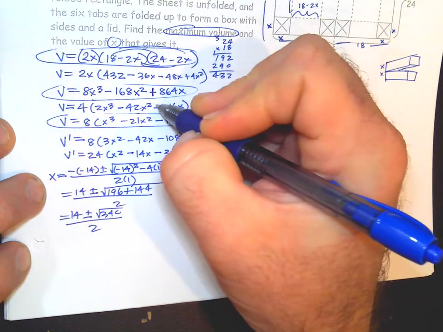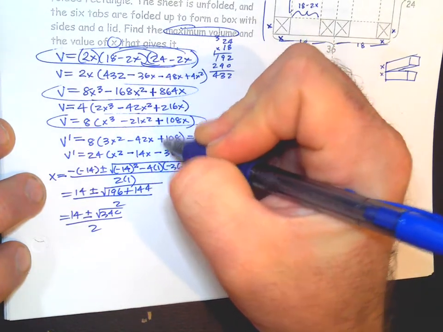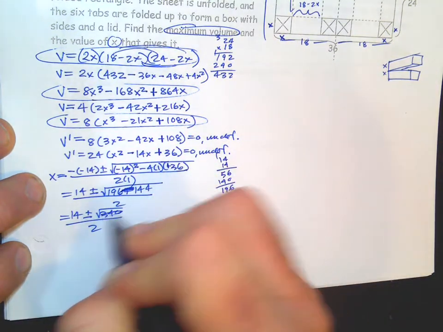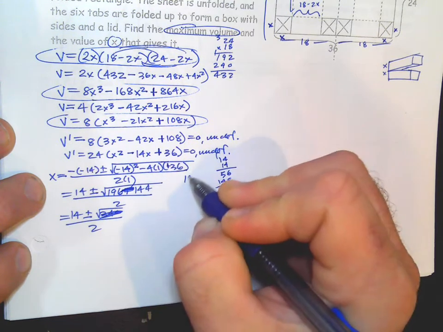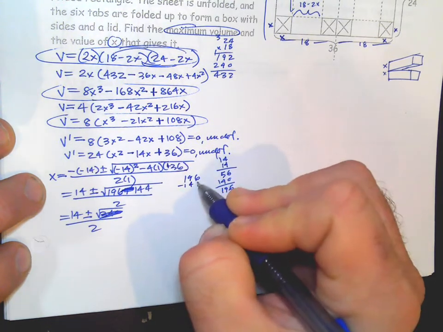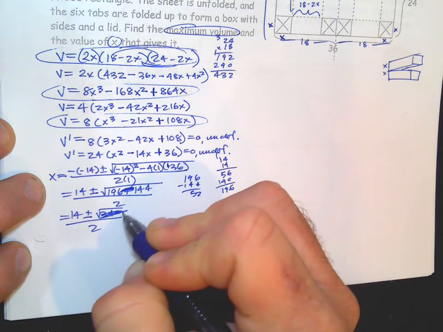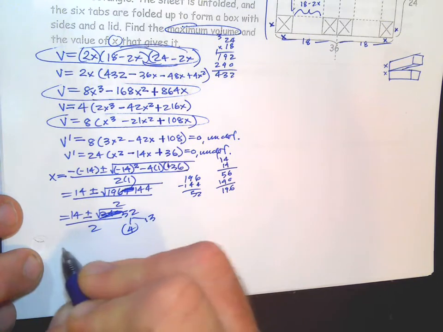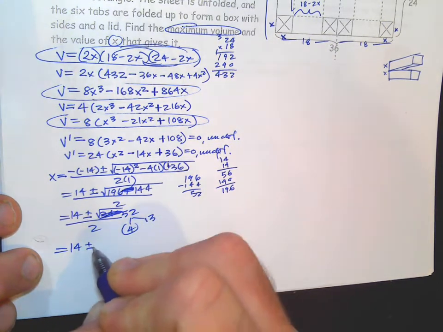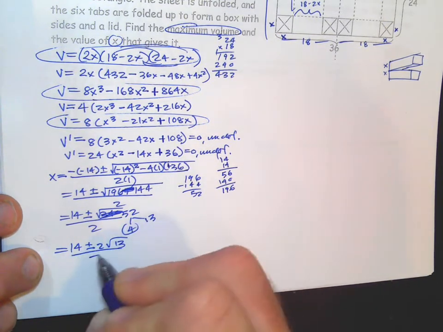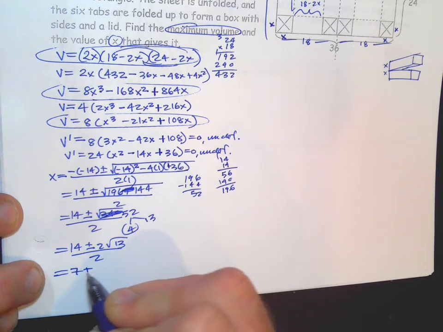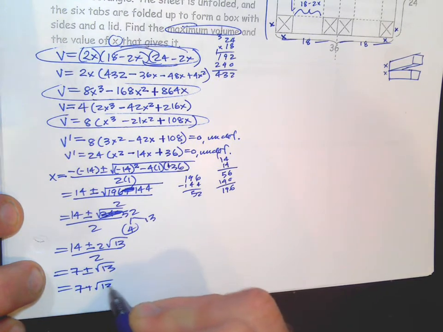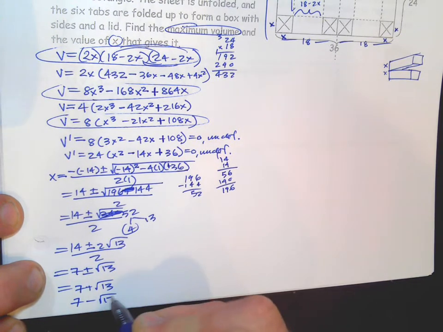That should be positive, this should be positive, this should be negative. So that's going to make it 196 minus 144, 52. Well, take a 4 out of it. 4 times 13. So 14 plus or minus 2 square root 13 over 2. 7 plus or minus root 13. So one of them is 7 plus root 13. The other one's 7 minus root 13.